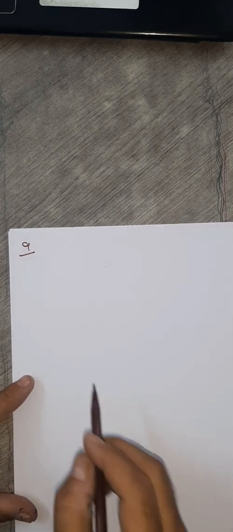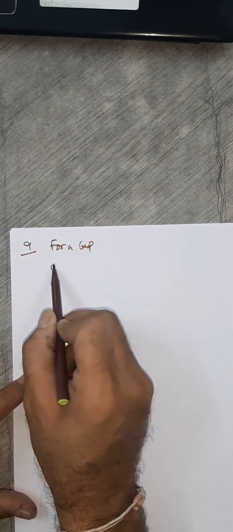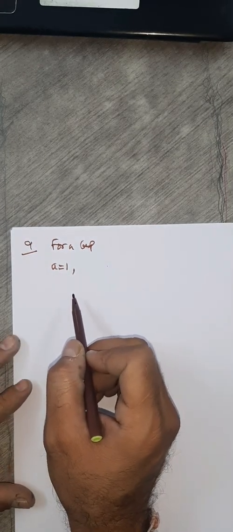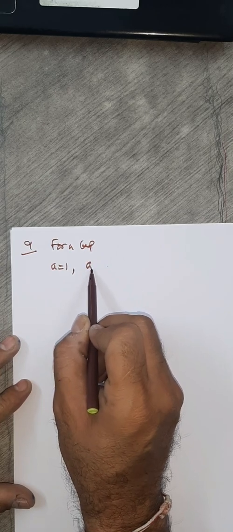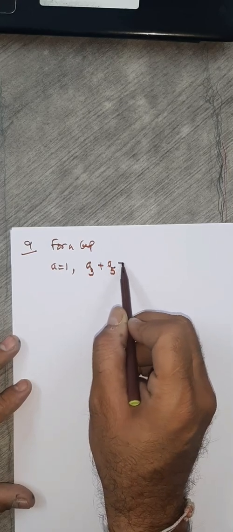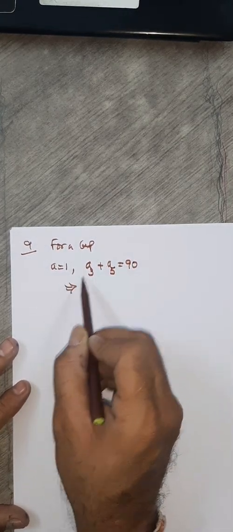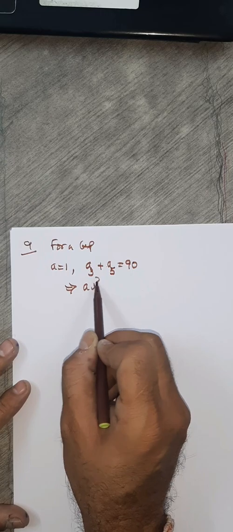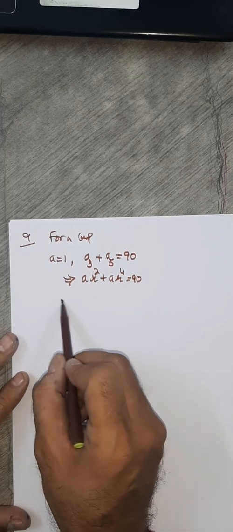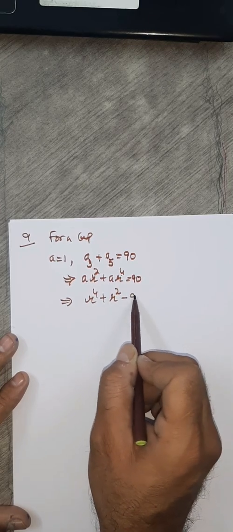9th question. First term of a geometric progression is 1. So for a geometric progression, a is 1. The summation of the third term, that is a3, and the fifth term, that is a5, equals 90. Okay, so let's write the formula for this. a into r square plus a into r raised to 4 equals 90. But we know a is 1, so r raised to 4 plus r square minus 90 equals 0.